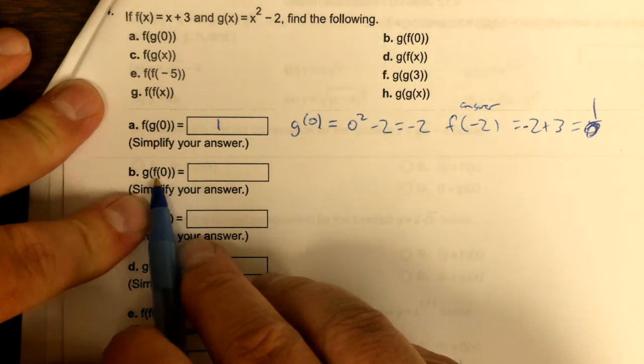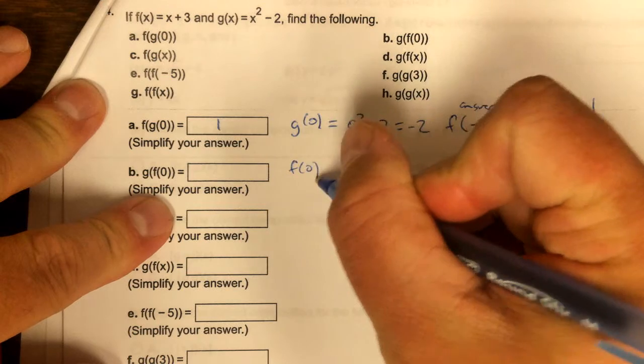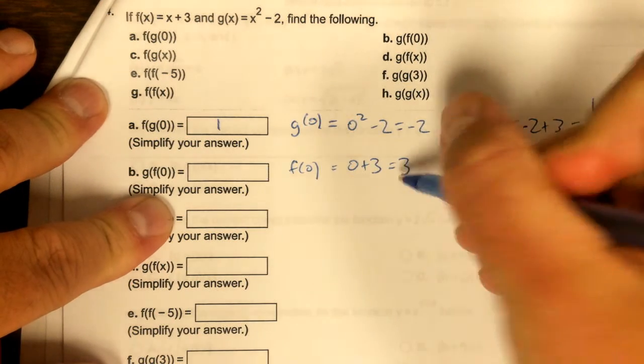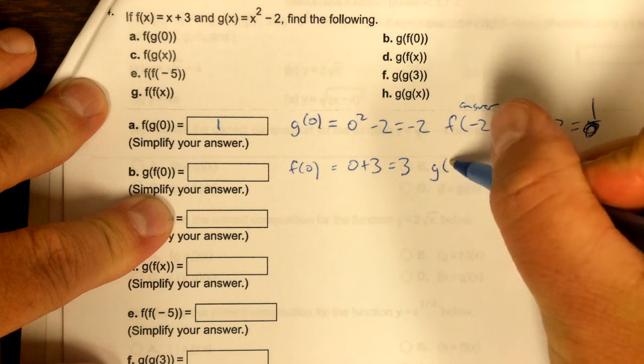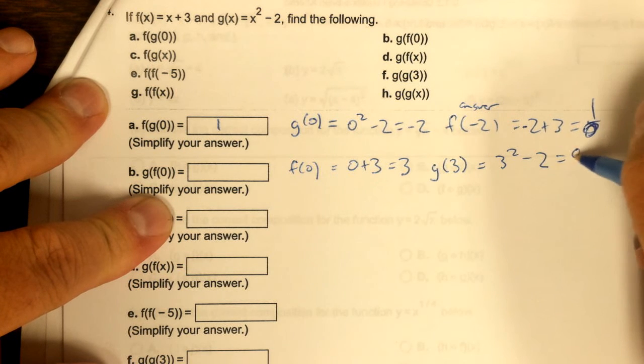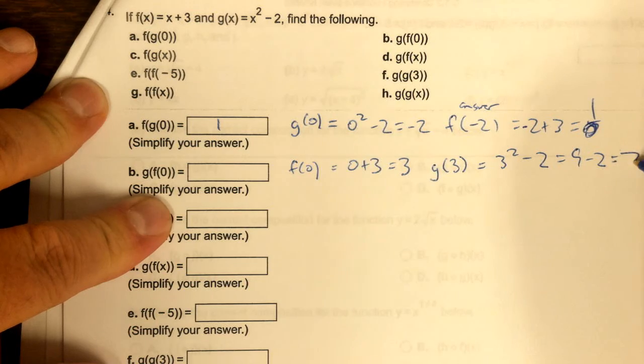On this one, we have to do f of 0. So you go to the f function and do 0 plus 3 to get 3. Then do g of 3, and you do 3 squared minus 2. 9 minus 2 is 7.